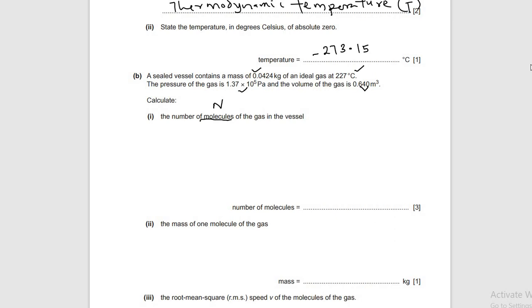So in this case, we are going to use PV equal to NkT. We can use any one of them. Or you can use PV equal to nRT. I'll use both so you see how to mix them. PV equal to NkT looks straightforward. So you are looking for number of molecules, capital letter N. That's PV over kT.